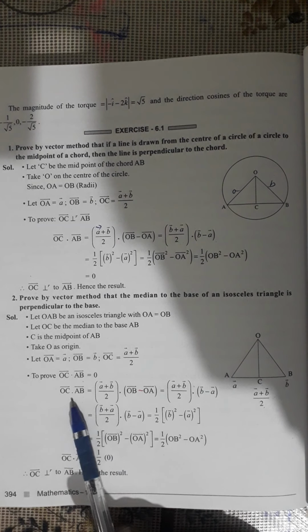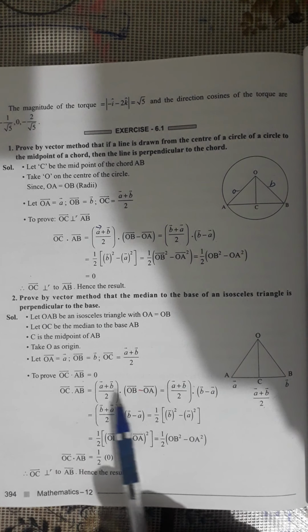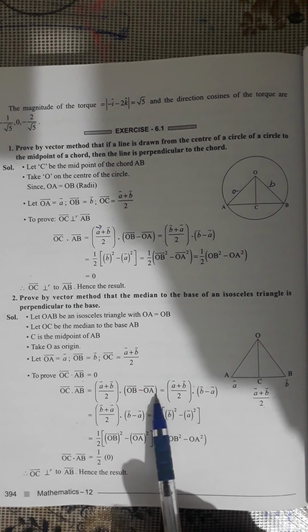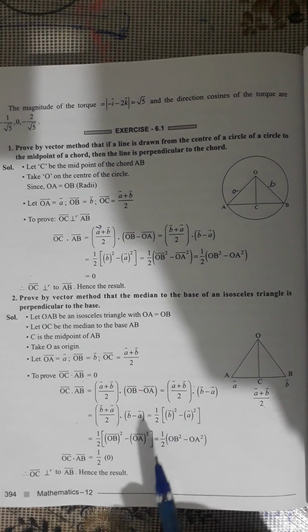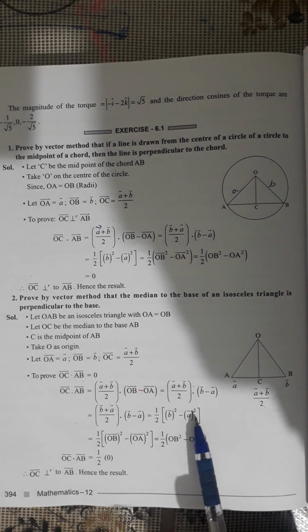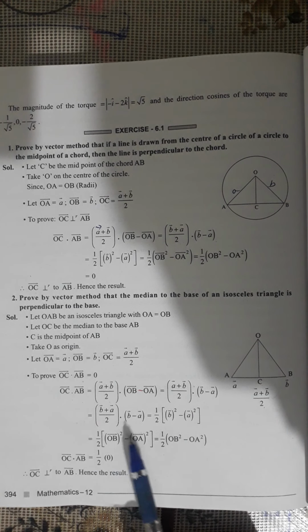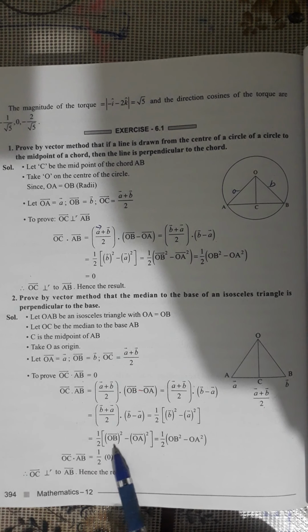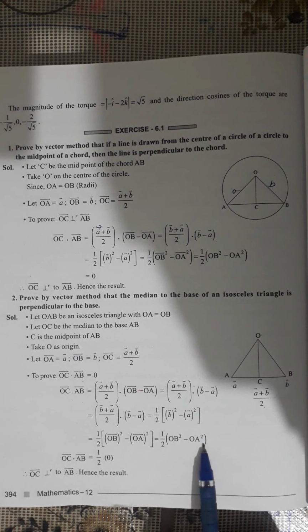Here OC vector we already know is a vector plus b vector by 2. AB vector you can write as OB vector minus OA vector, that is b vector minus a vector. Taking half outside, b square minus a square, that is the a plus b into a minus b formula we are writing. In the same way as the first sum, half OB squared, instead of b OB, instead of a OA square. So half into OB square minus OA square.